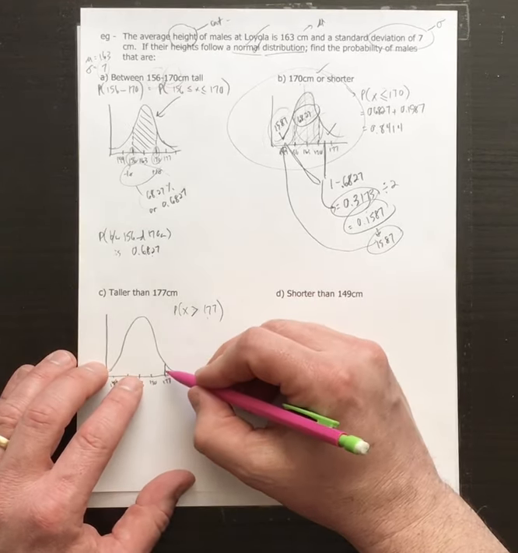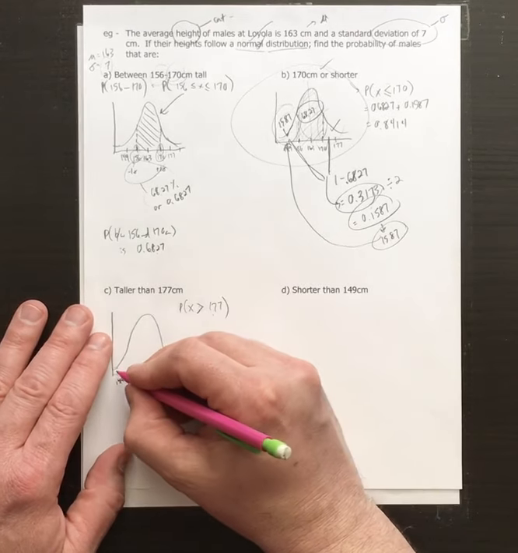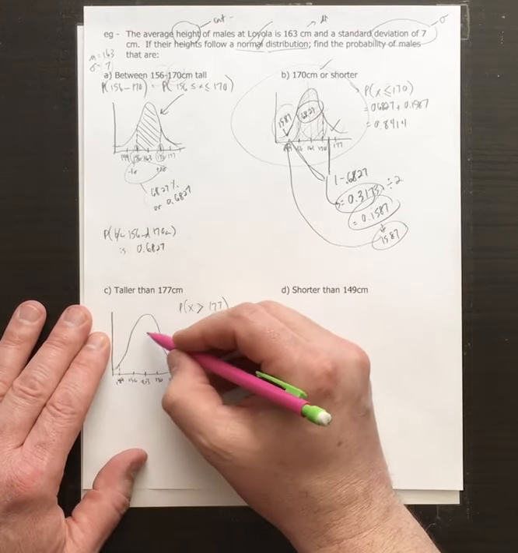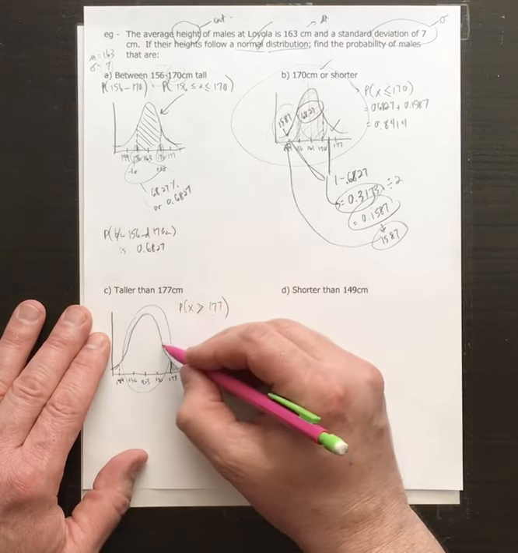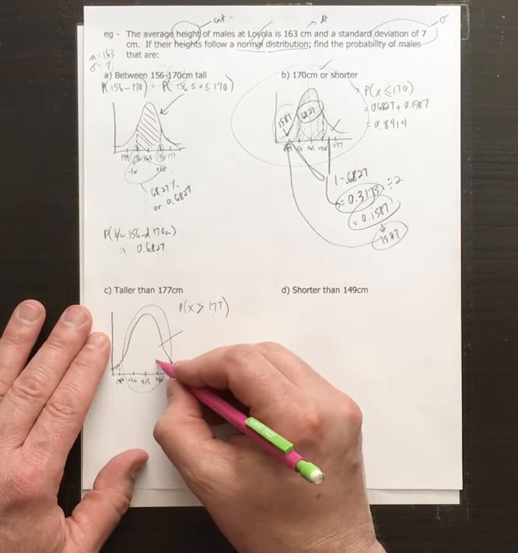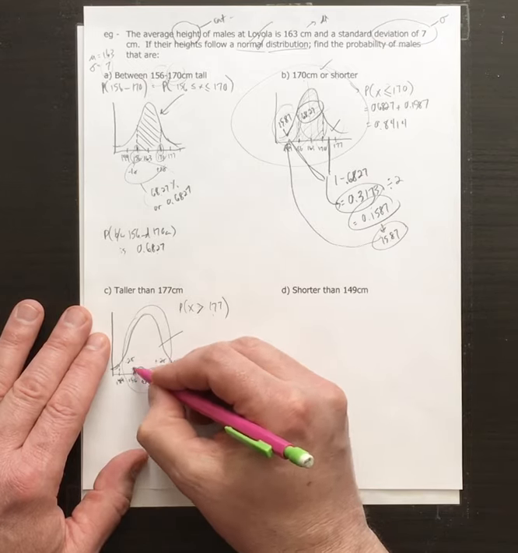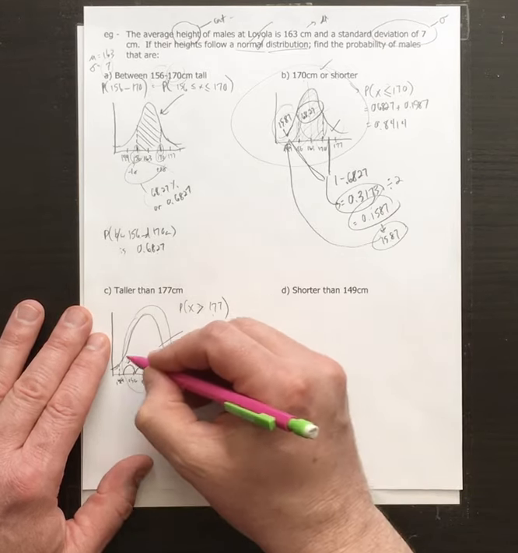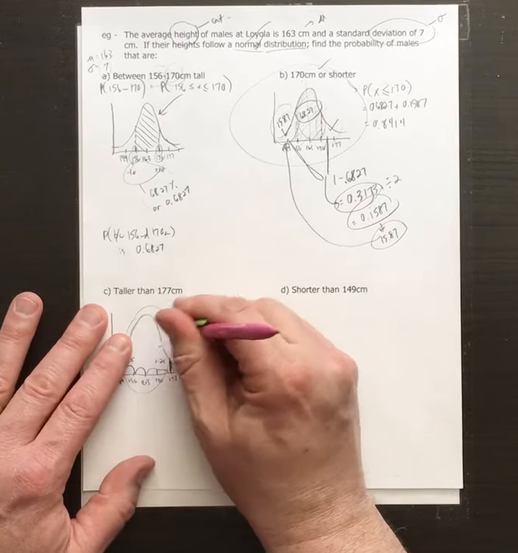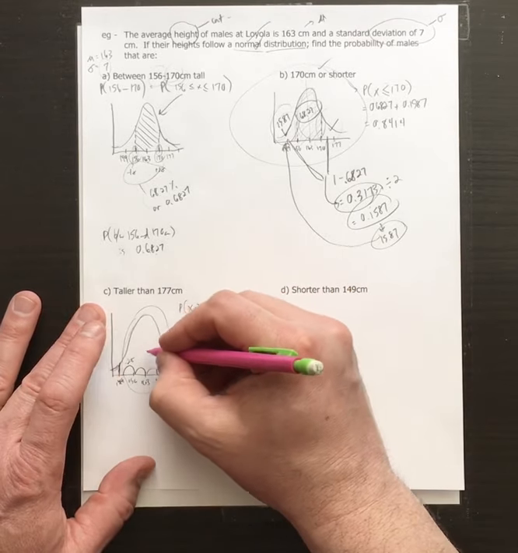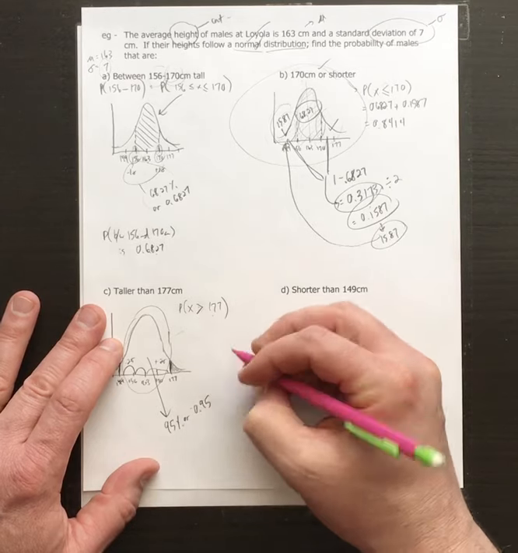Okay. Anyway, I want to know what this little area is here. And you may say to yourself, well, darn it, I don't know how to do that. Yes, you do. Hopefully you can remember that if this area here, that's plus 2 sigma and that's minus 2 sigma. That's 2 standard deviations above, 2 standard deviations below. That's what these two lines are. This area in here is equal to 95%.